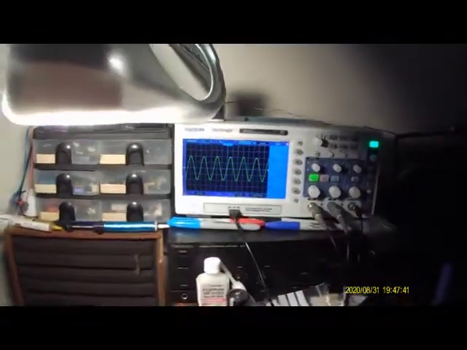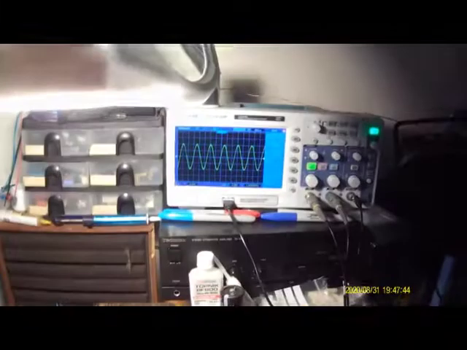So that'll be the next stage when I've looked at it and can take some readings.